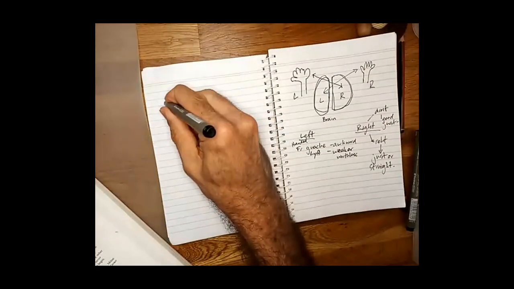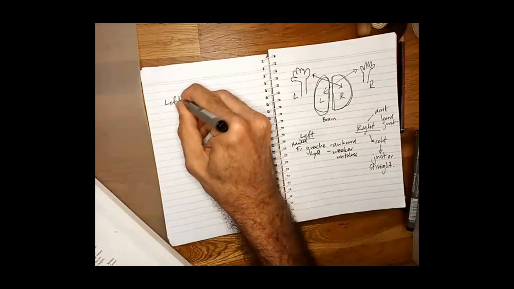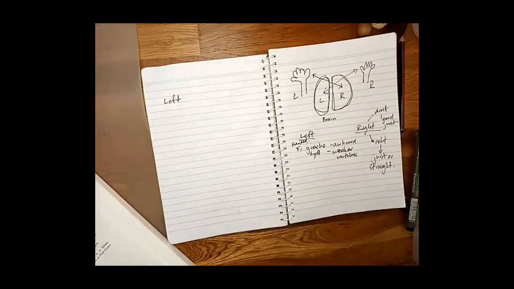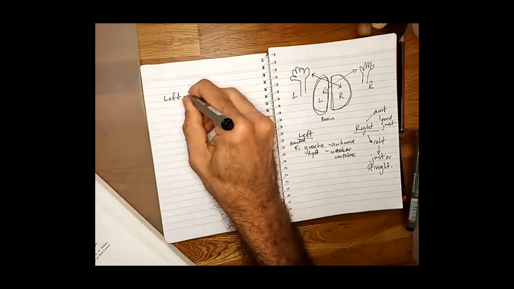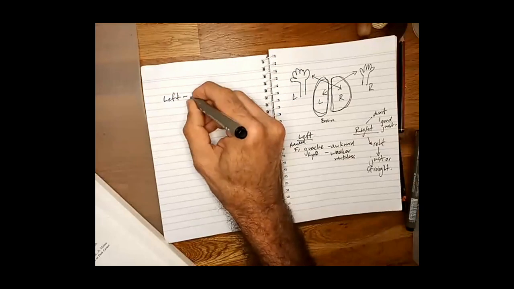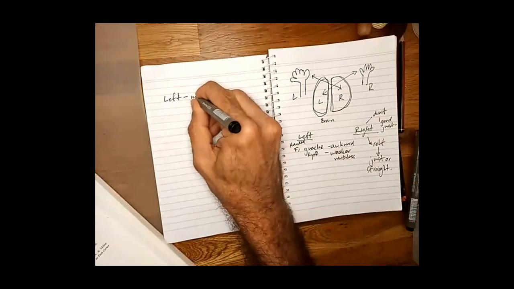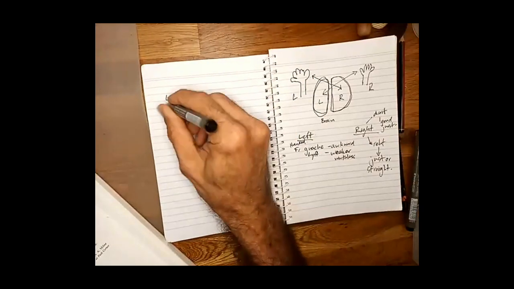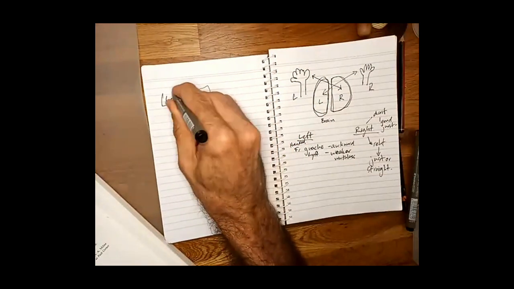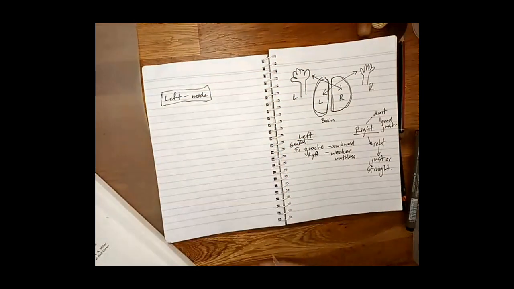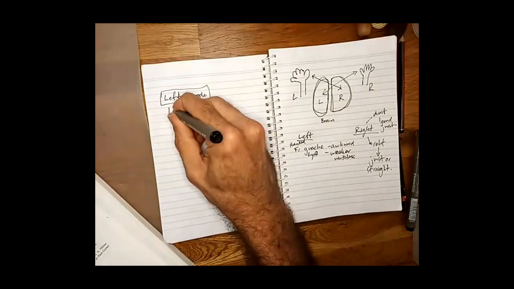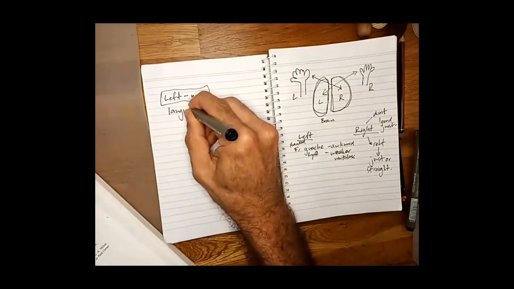So this is the left side of the brain. Okay, not the hands, the brain. Okay, so the left mode is really involved in language.